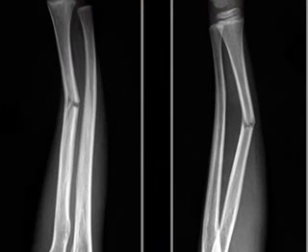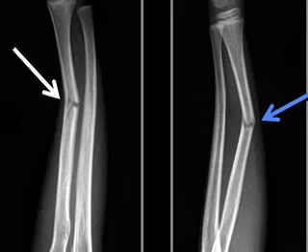This is an example of acute plastic bowing of the ulna. There is a fracture, shown by the white and blue arrows, of the radius, and on the lateral view we can see that there is dorsal angulation and therefore shortening of the distal radial fracture fragment. The fracture of the radius is associated with anterior bowing of the midshaft of the ulna. This is acute plastic bowing.